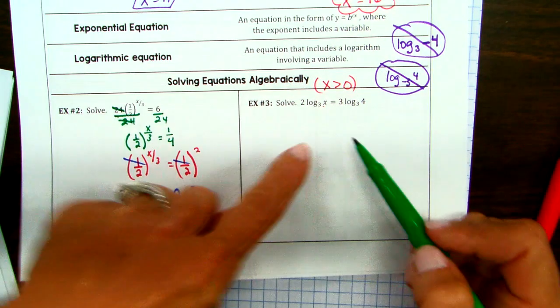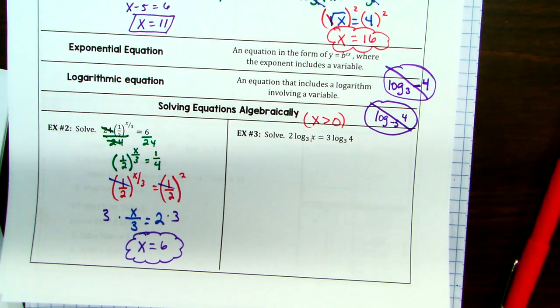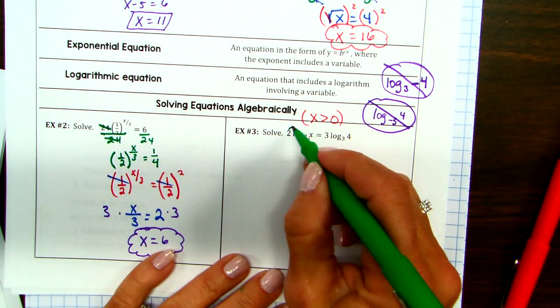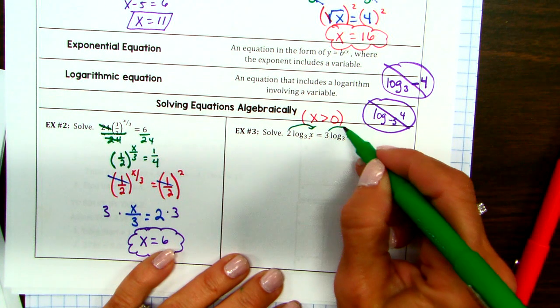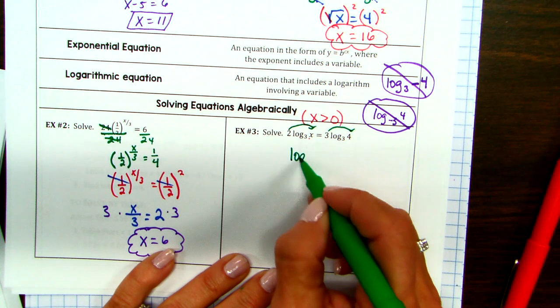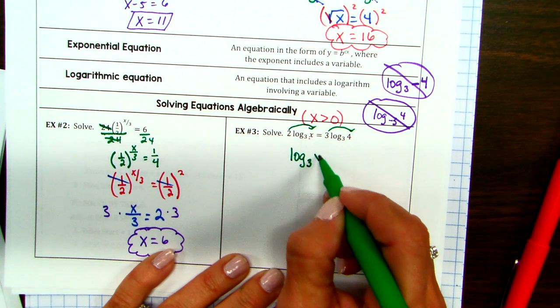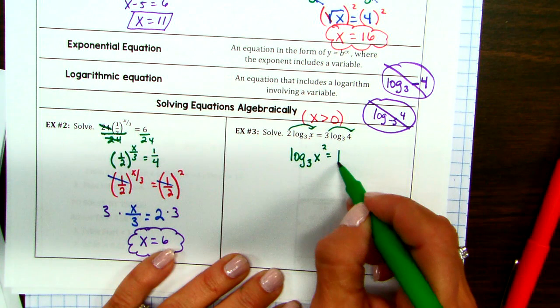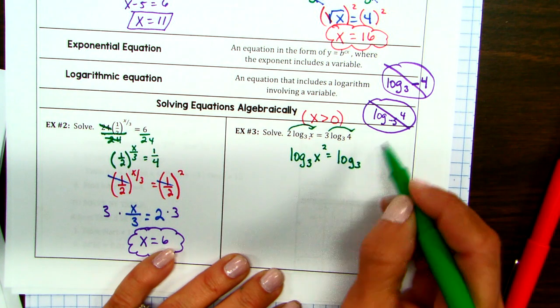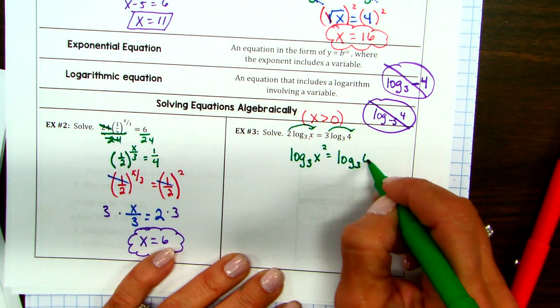All right, so this one is just like the one above it. We've got log base 3 on both sides. Let's clean it up a little bit by getting rid of the number out in front. Four to the third, put it in my calculator, I get 64.